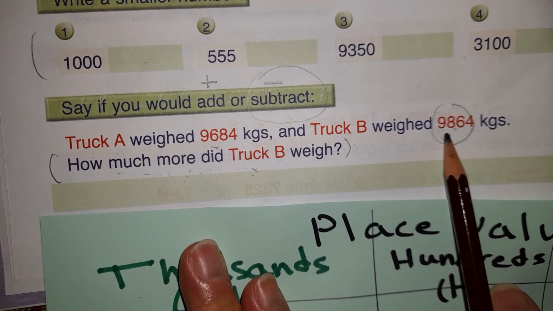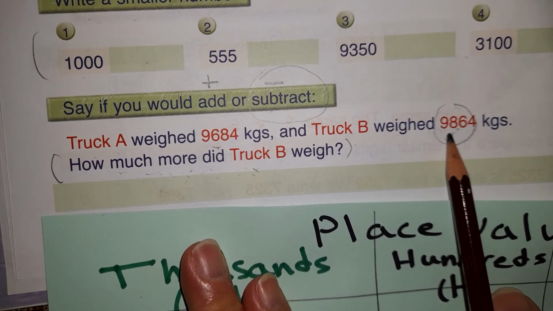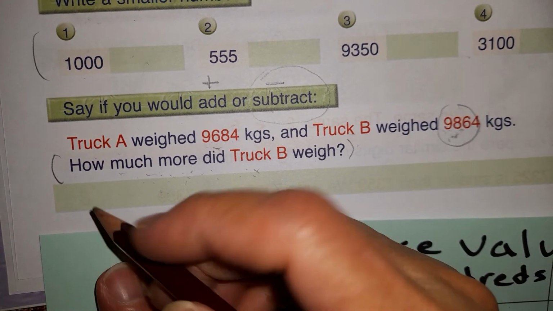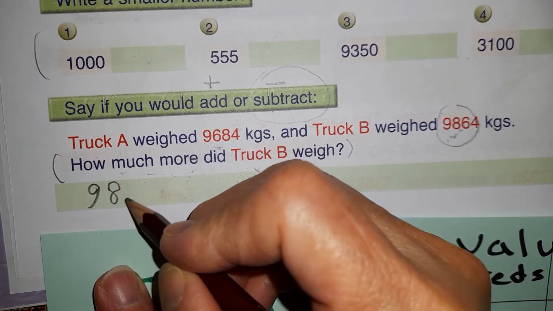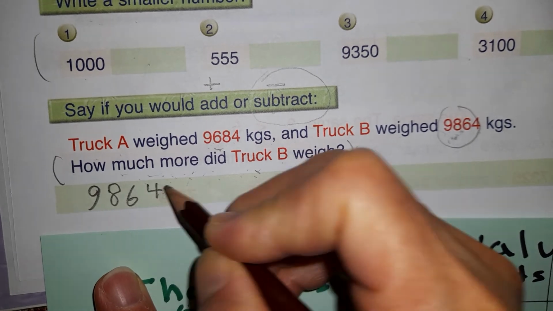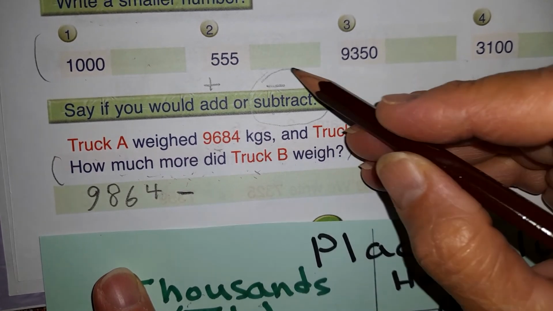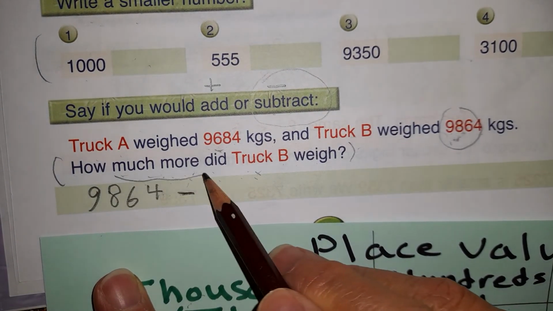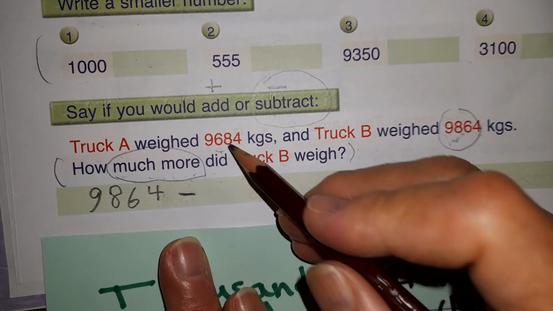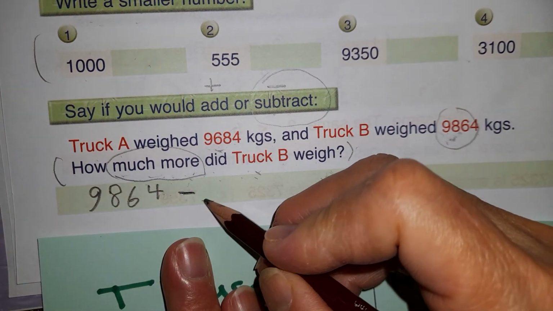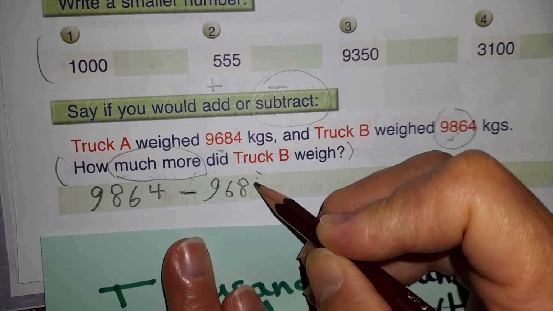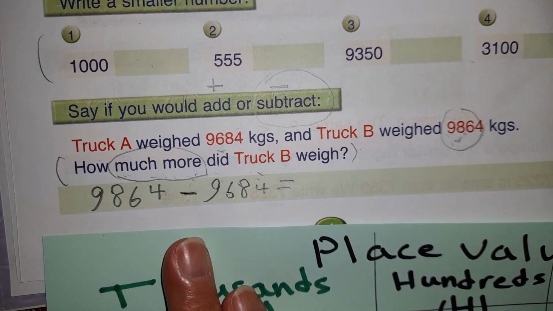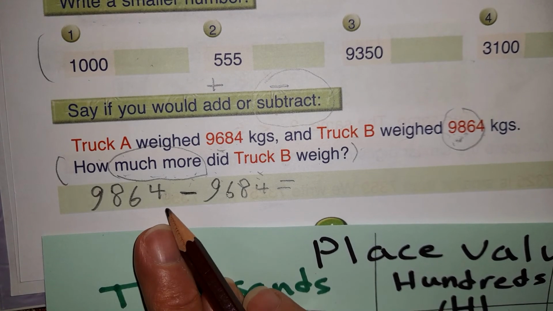So B is bigger. You need to start with the bigger number. You are going to write here 9,864 minus, so you are subtracting to know how much more, minus the other truck, 9,684. Subtract.